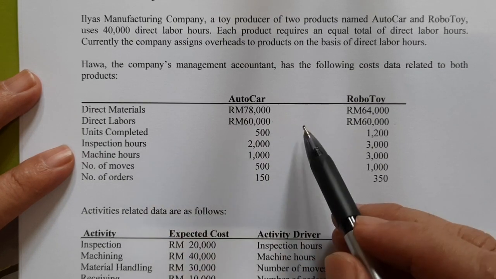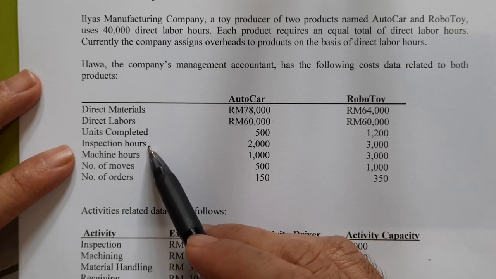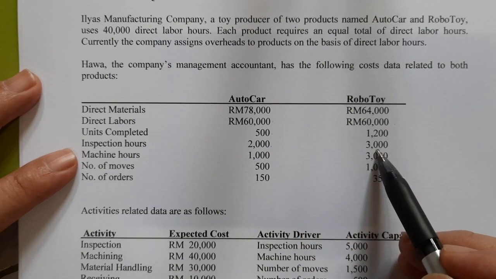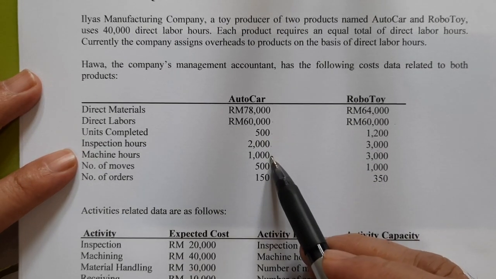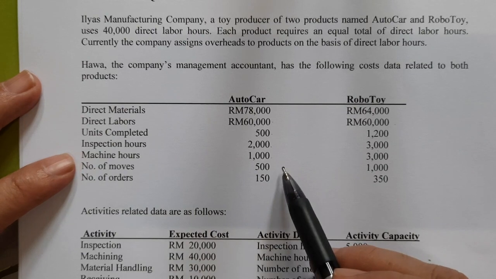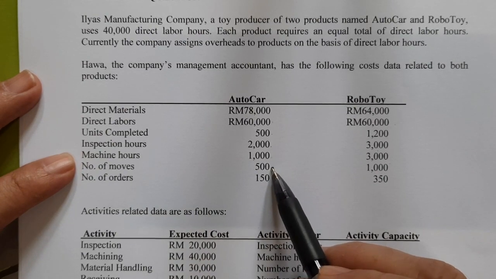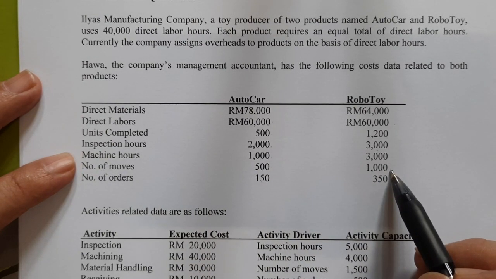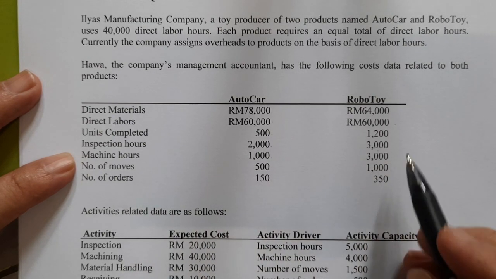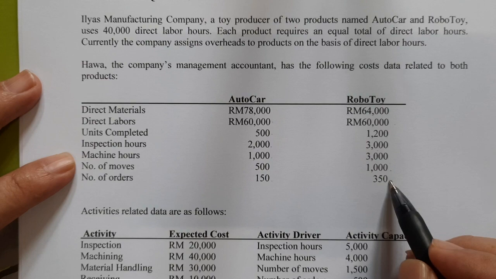So to produce these two products, the company has to spend 2,000 hours for inspection here. This one 3,000 hours for inspection, 1,000 machine hours for auto car, 3,000 machine hours for robotoy, 500 moves for auto car and 1,000 moves for robotoy, 150 orders for auto car and 350 orders for robotoy.